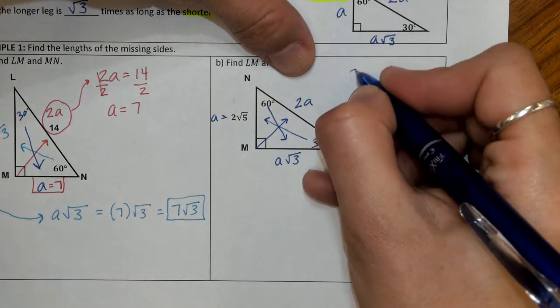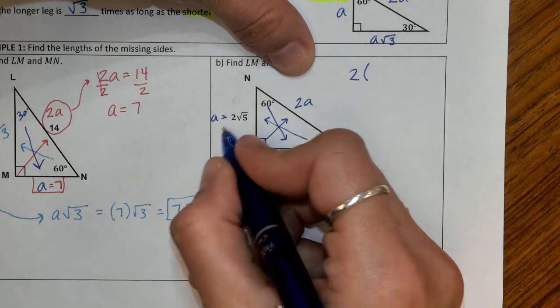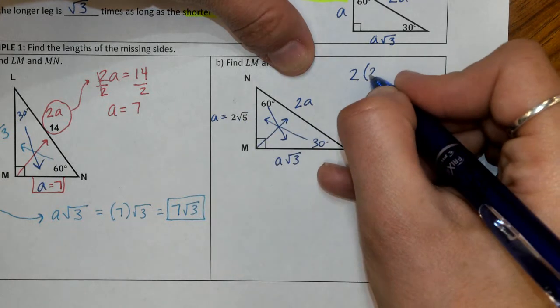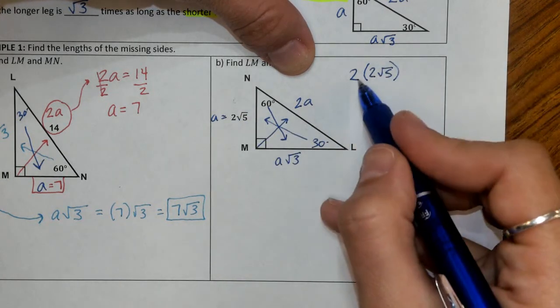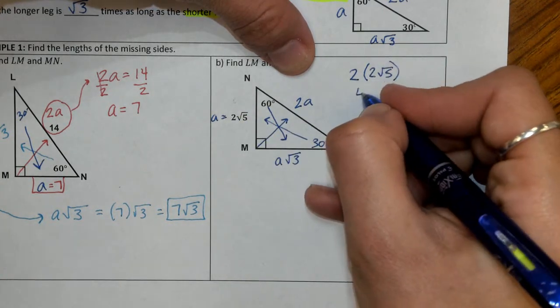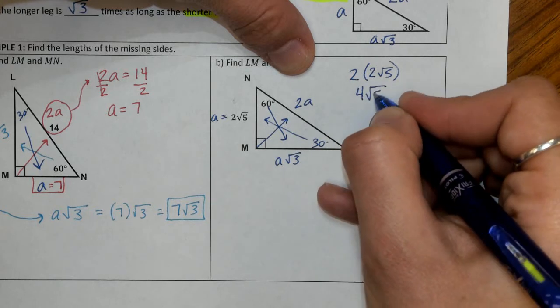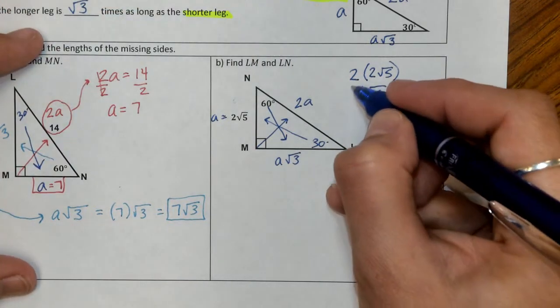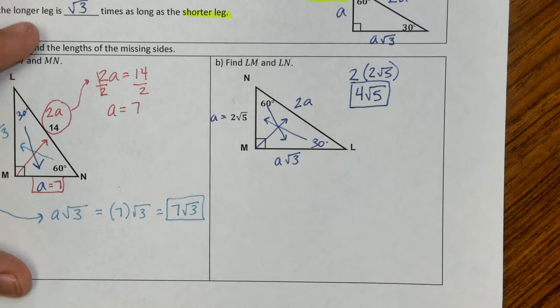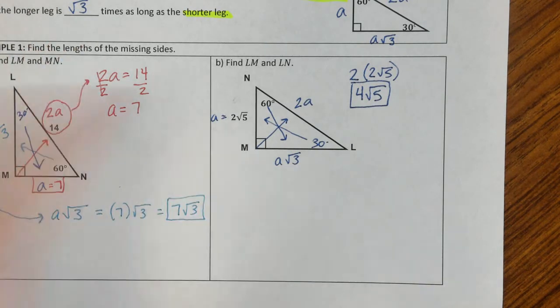So here we just had 2. We substitute A in with that 2 square root of 5. Okay, multiply the 2's together, we get 4, and we leave that square root of 5 alone. There's our hypotenuse. Okay, we just have to double whatever we got, double that 2.